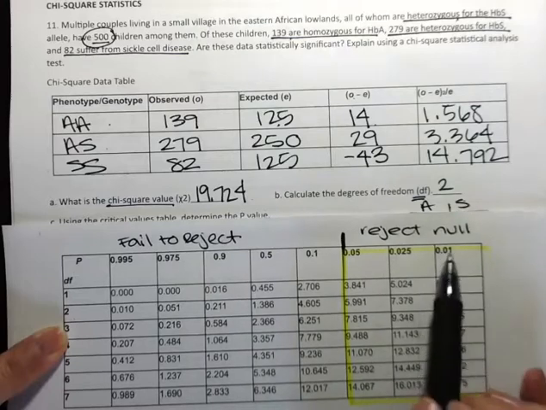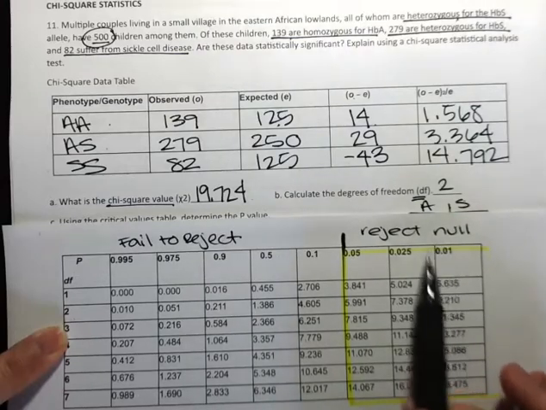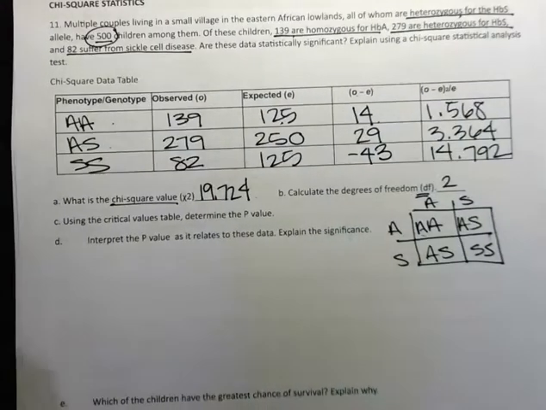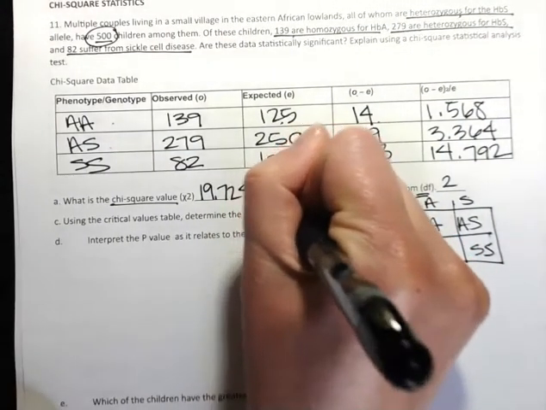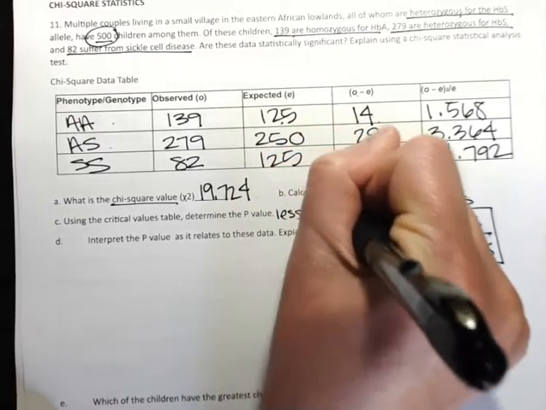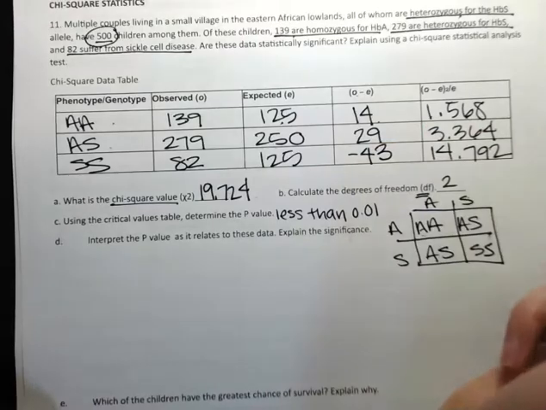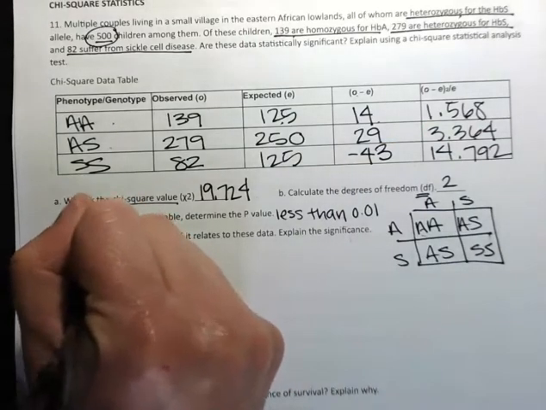This is the percent chance of getting that by random chance. So there's less than a 1% chance that this difference is due to just random chance. So my p-value is less than 0.01. And so I'm going to reject the null.